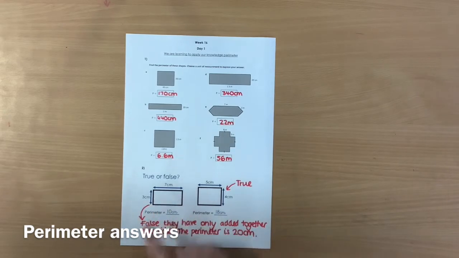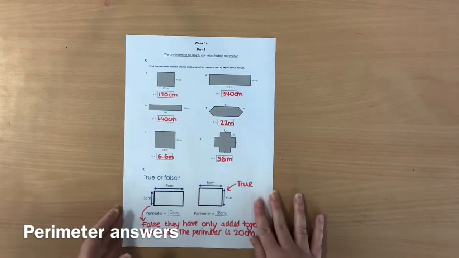So this first shape is actually false. The perimeter is not 10 centimetres. What they've done is just only added 2 sides together. So they needed to double it to get the perimeter of 20 centimetres. And the second shape is true.